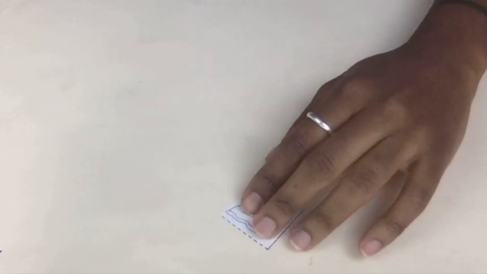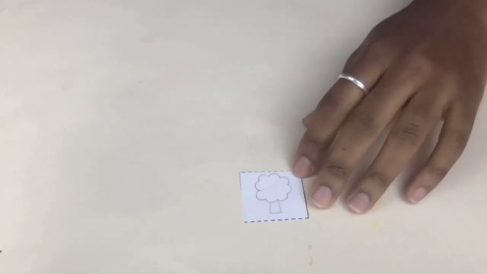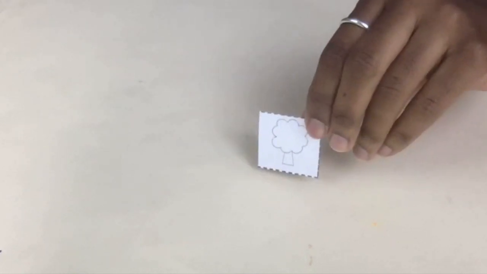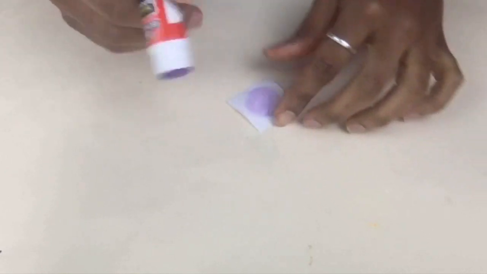Can we say that word together? Volcano. Volcano has a different sound than the t, so that means it does not start with the letter T. We are going to also put this picture to the side. So here's a new picture, and guess what? It's a tree. Does tree have the T sound? Yes, it does. Let's put some glue on it and put it on our paper.